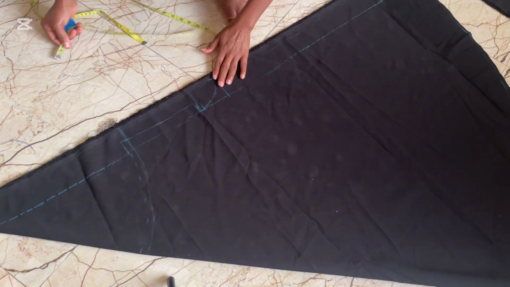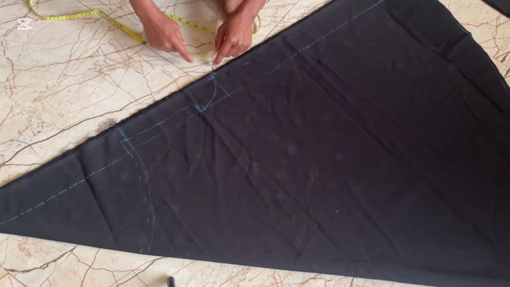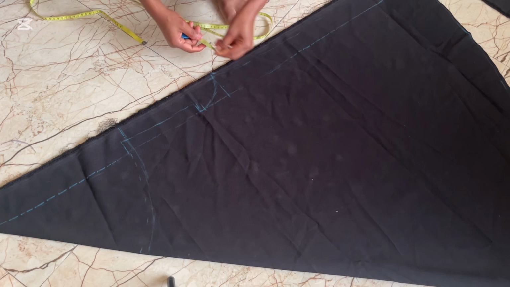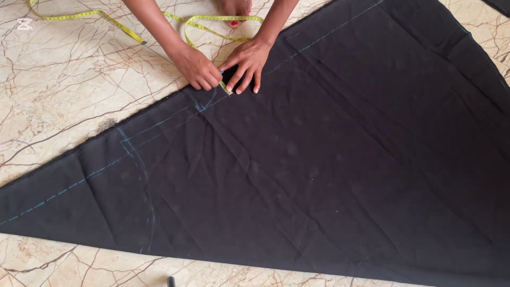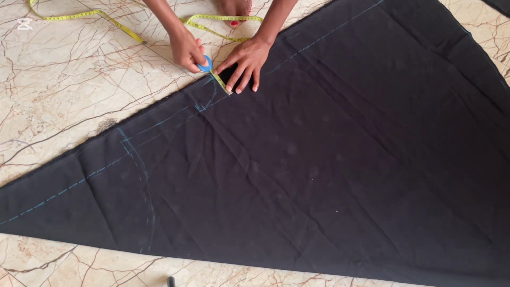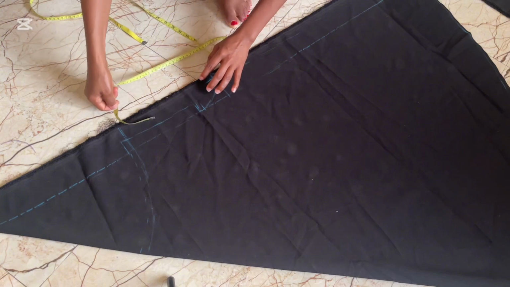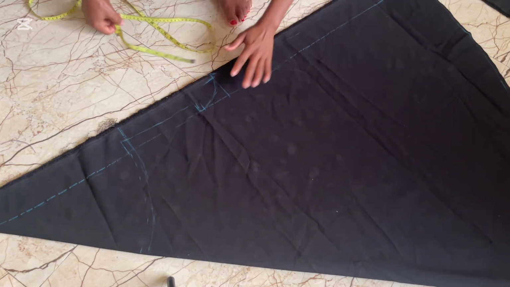So when I'm done, that's the back. When I'm done cutting the back, I'll have to trim out. Then my front is 2.5, so this is 2.5. Then this is 3 inches for the back. Remember that I added 3 inches allowance for this place.